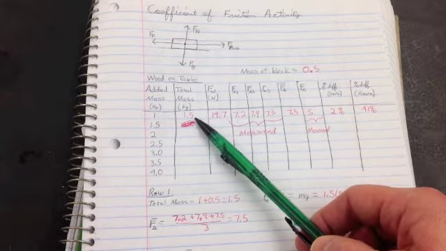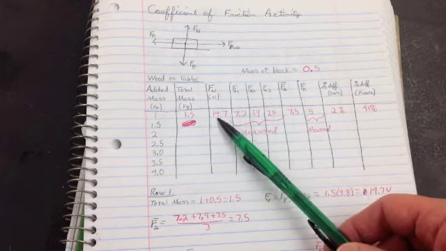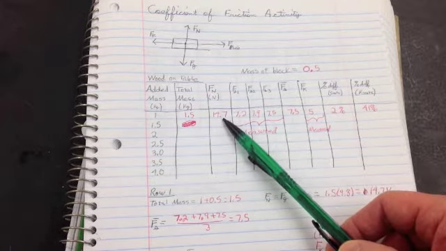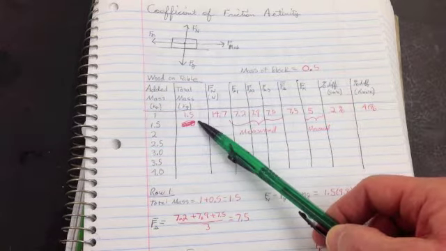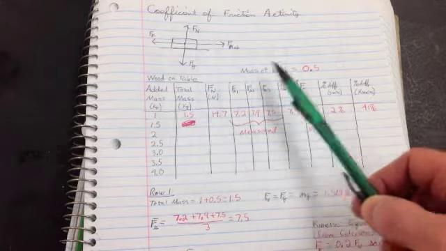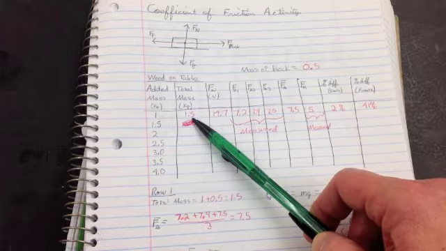I had a total mass of 1.5. Your mass of wood will not be that heavy, by the way. So that gave me a force in newtons of 14.7. So actually this should say measured also. No, actually this is computed. I measured this and I added that to the 1 to get my 1.5.